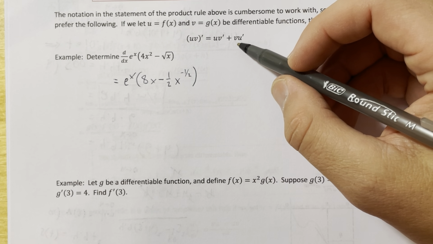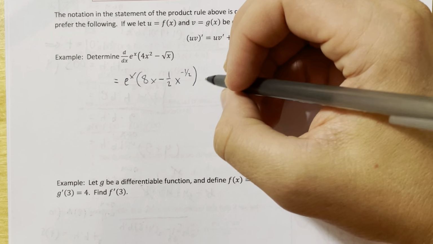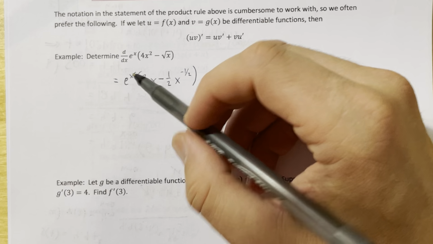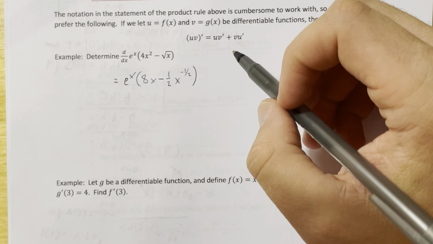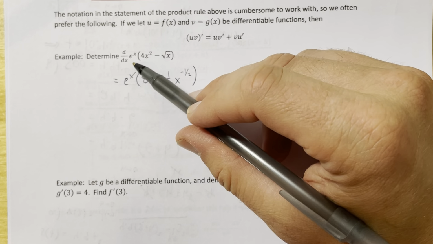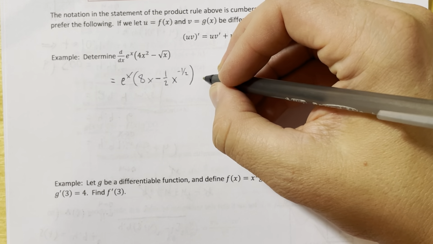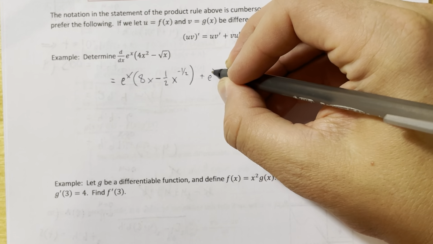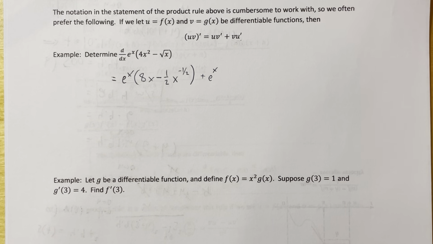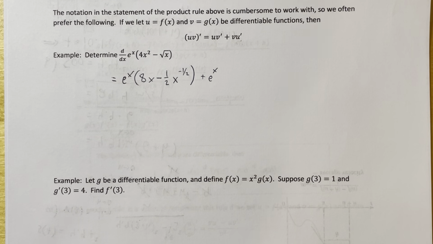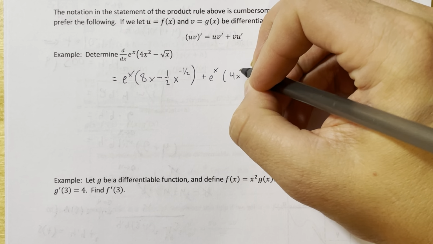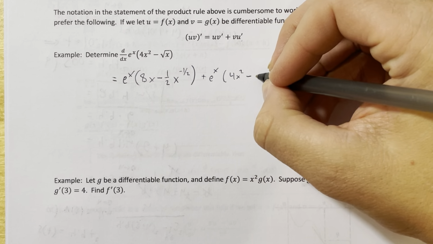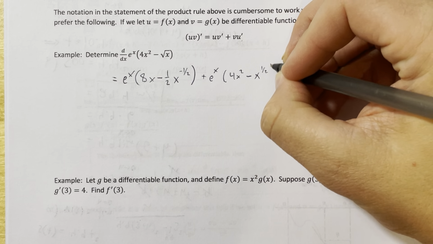Then I need v times u prime. Well, I'm going to write u prime first because v is a more complicated function. I like having the simpler thing out front like this. If u is equal to e to the x, then u prime is also equal to e to the x because we know that e to the x is its own derivative. That's what we talked about at the end of section 3.1. Times v, so this function here, 4x squared minus root x. I'll just call it x to the 1/2.